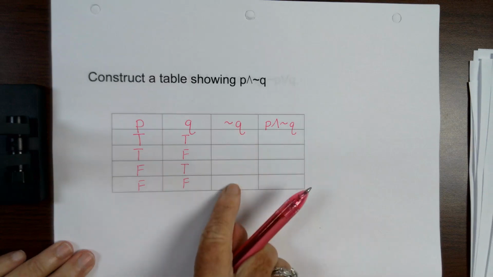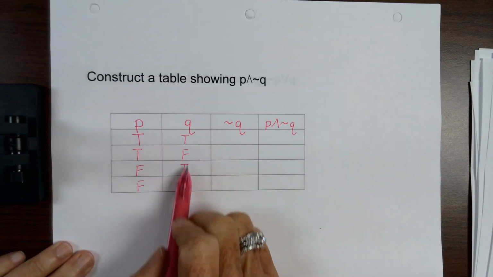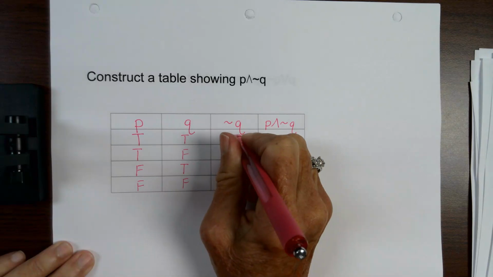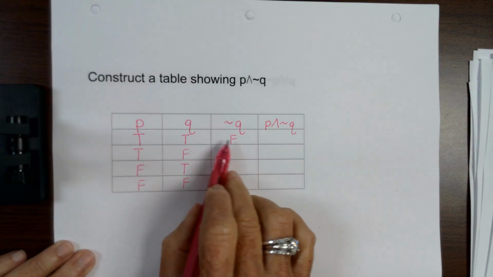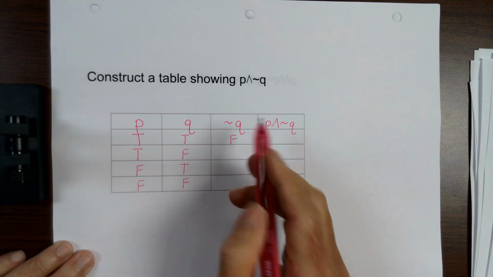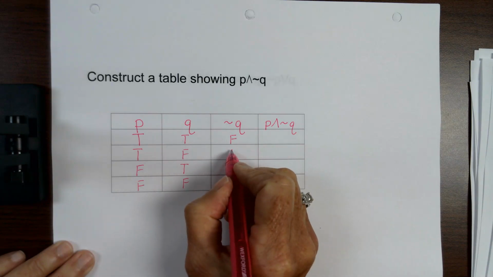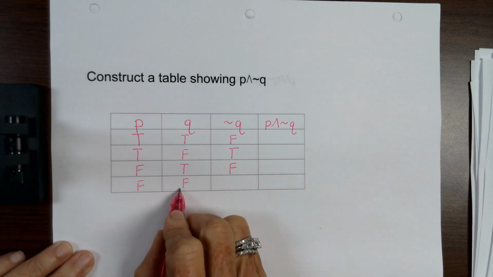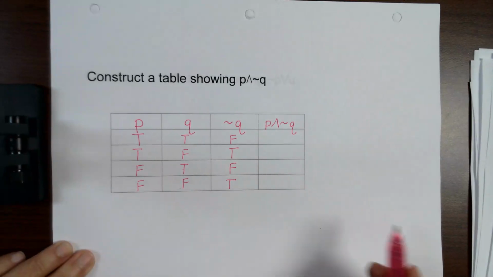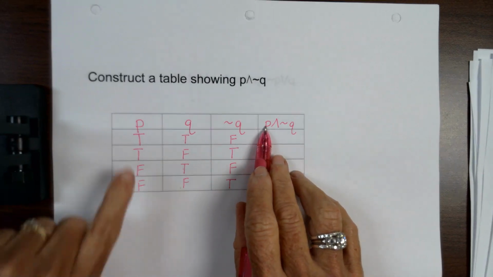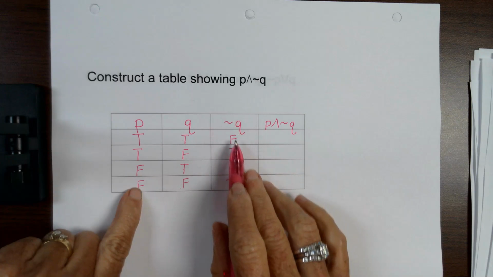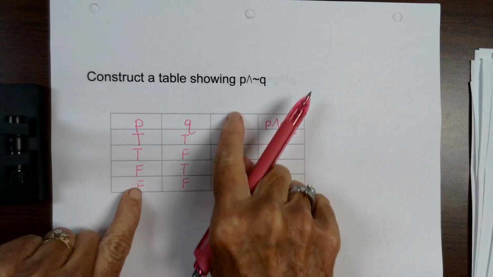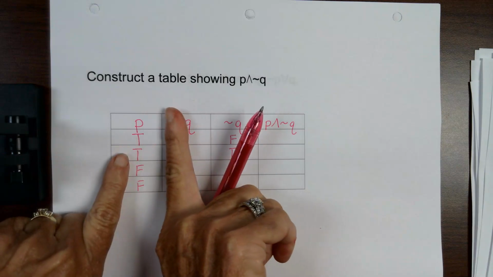But then to get the negation of Q, I look at this Q column, and it's always going to have the opposite truth value. So if this is true, this is false. If this is false, this is true. If this is true, this is false. If this is false, this is true. Now I'm looking at column P and the negation of Q, so I don't need this column anymore.